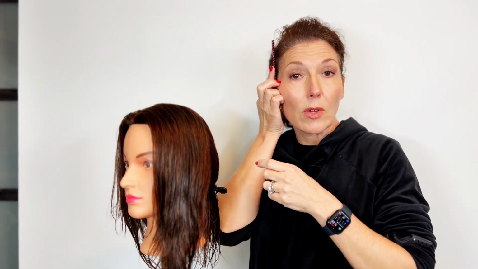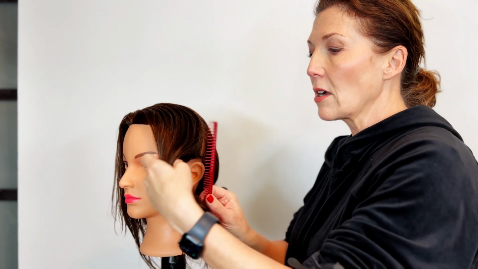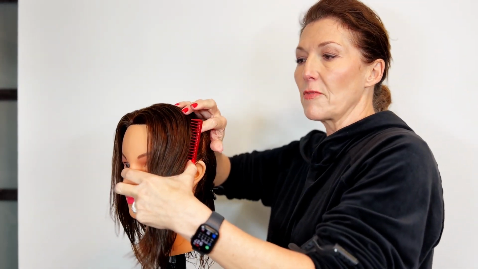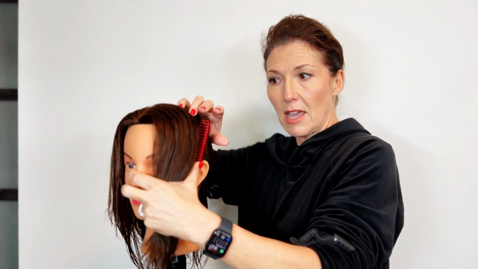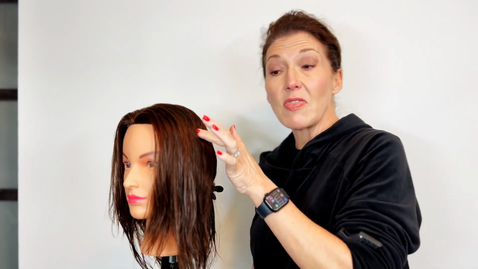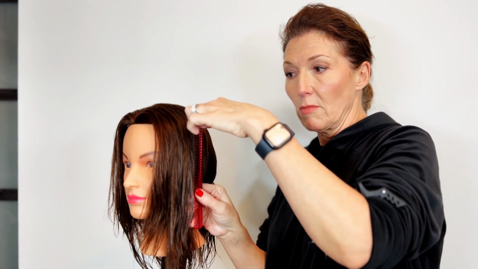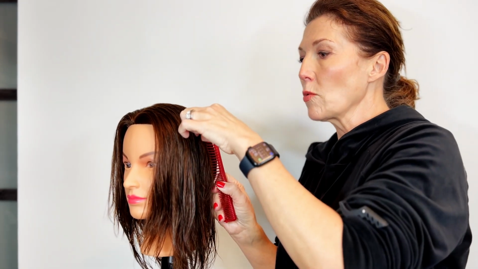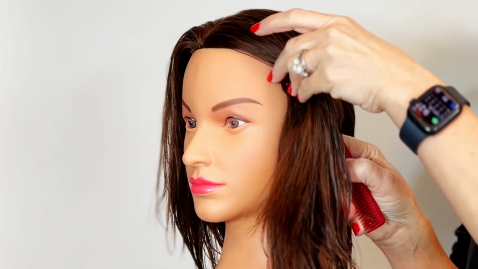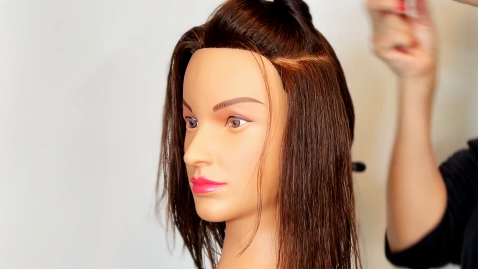Everybody's head shape is different. When I place this comb on my head, the comb's going to react differently than when I place it on her head or your head, right? So wherever that comb raises up from the head, see that? I don't know if you can see it. Wherever that comb raises up from the head, that is where their curve starts, okay? So I'm placing my finger right there because that's where it bounced up. If I were to part that, okay, that is the round of the head.